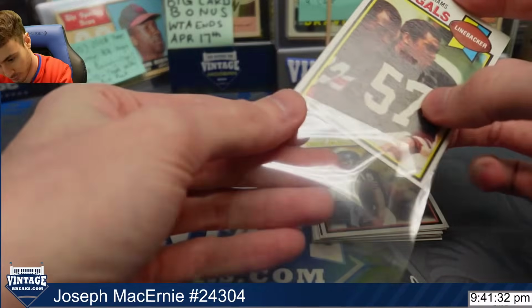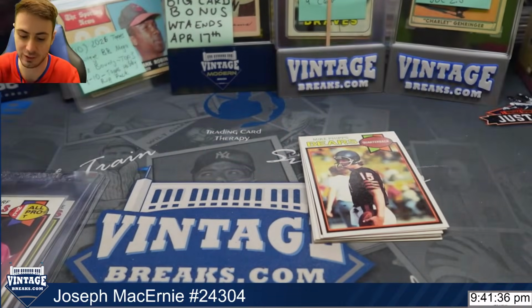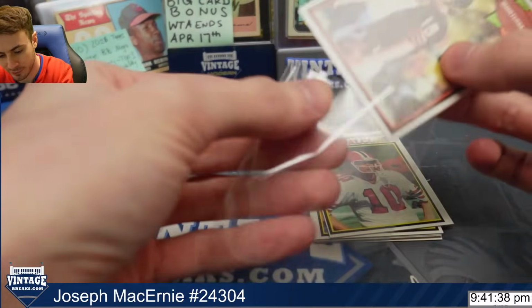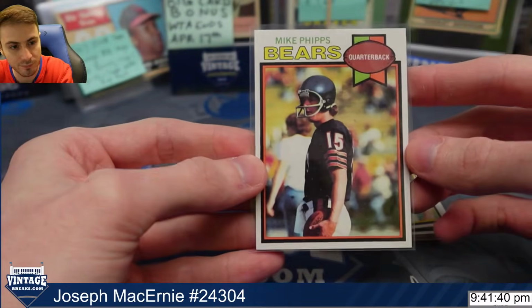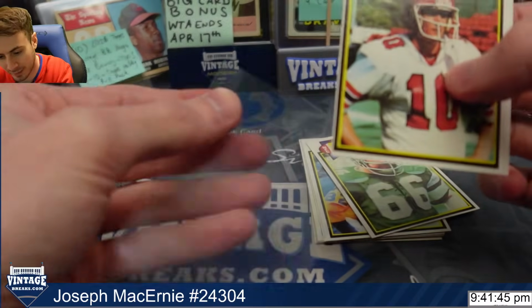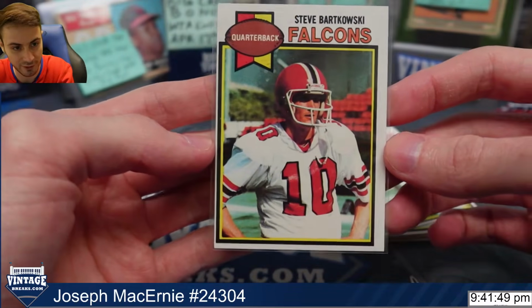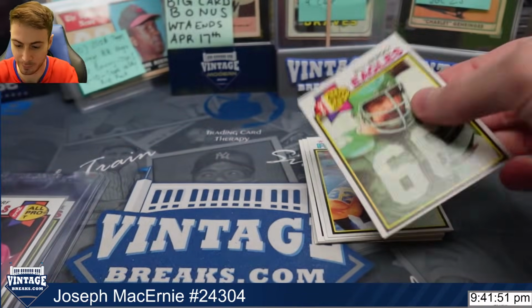Reggie Williams. Good centering on there. Let's hope that continues throughout the pack. Mike Phipps. Steve Bartkowski. That's not the centering we want to find. Bill Berge.